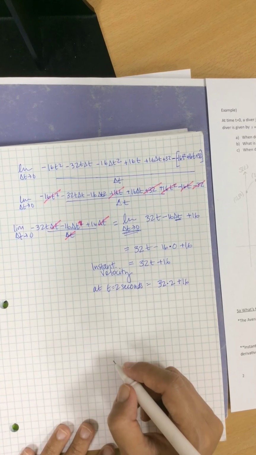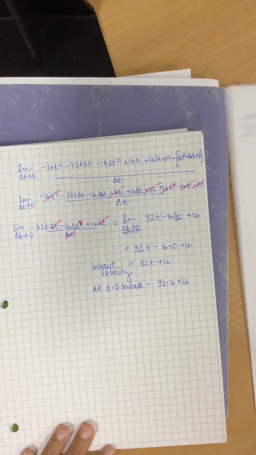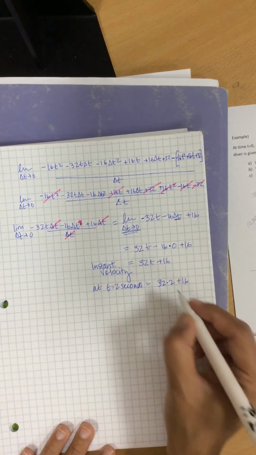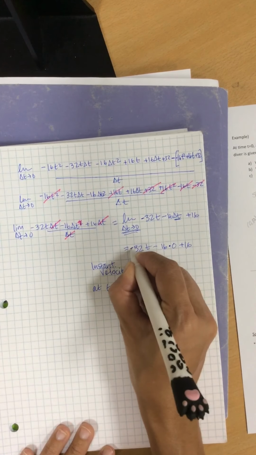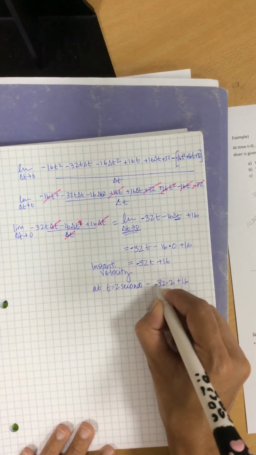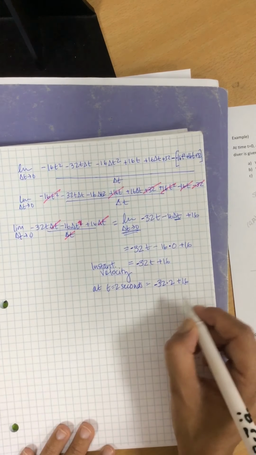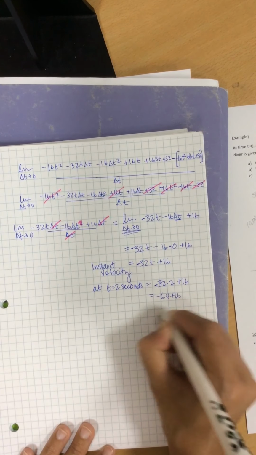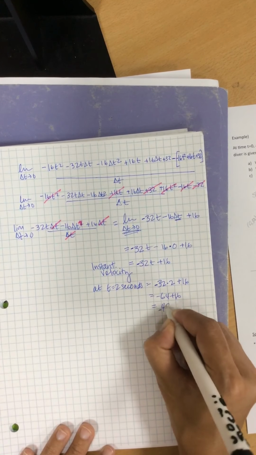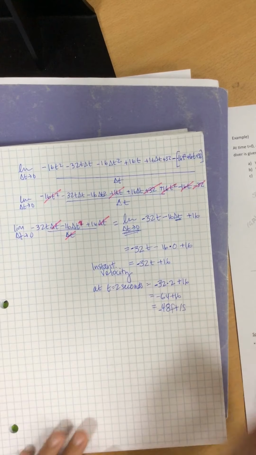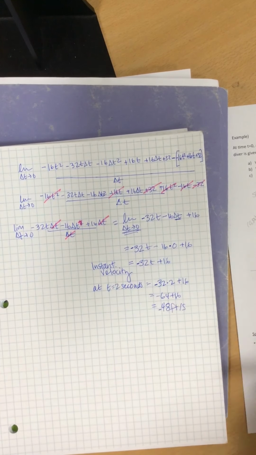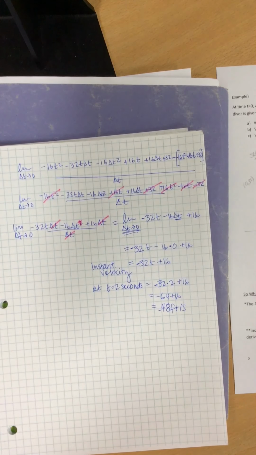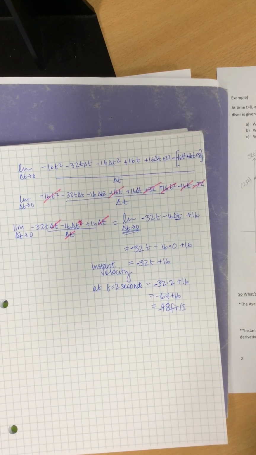which is, did I forget a minus somewhere? Oh yeah, I did. See this minus? Oops, I was like, that answer is not right. Forgot to carry over that minus. So negative 32 times 2 plus 16, which equals negative 64 plus 16, which equals negative 48 feet per second. Okay, so the instantaneous velocity when that diver is hitting the water is negative 48 feet per second, right?